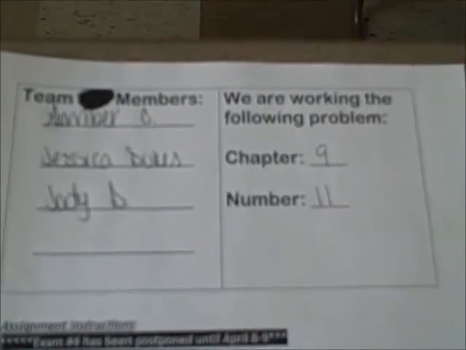We're working the following problem, Chapter 9, Number 11. The problem states, the owner of Britton's Egg Farm wants to estimate the mean number of eggs laid per chicken. A sample of 20 chickens, that's N, shows that they laid an average of 22 eggs per month, which is X bar, with a sample standard deviation of 2.06 eggs per month.